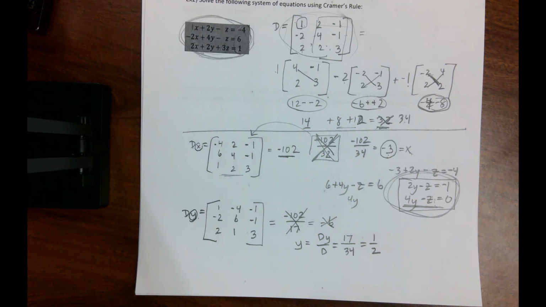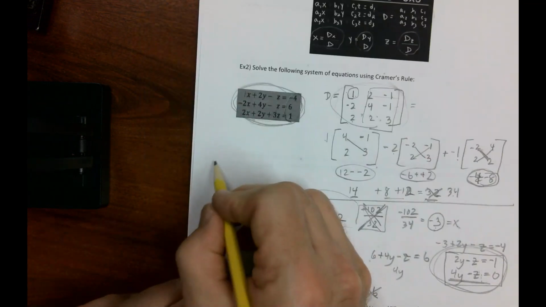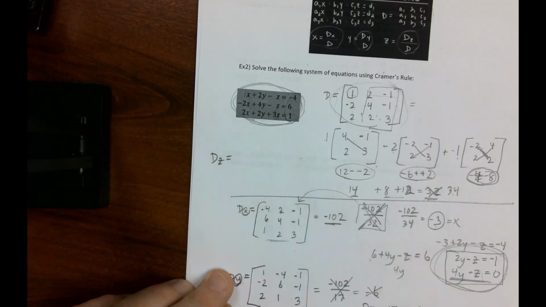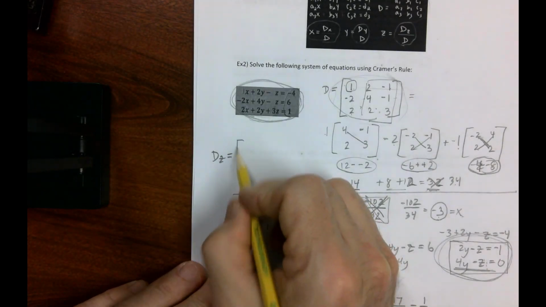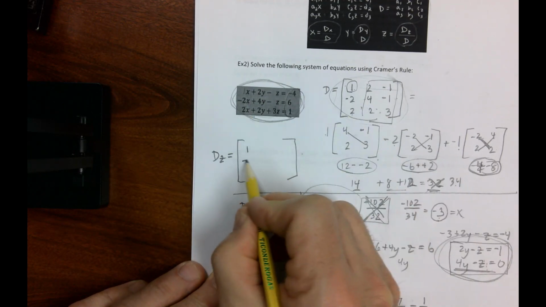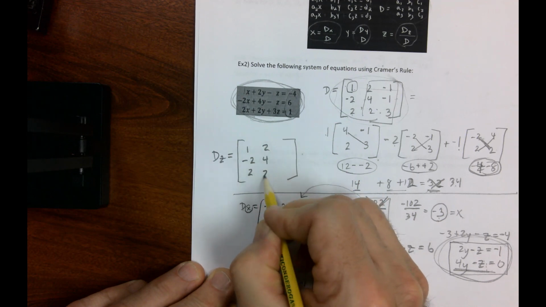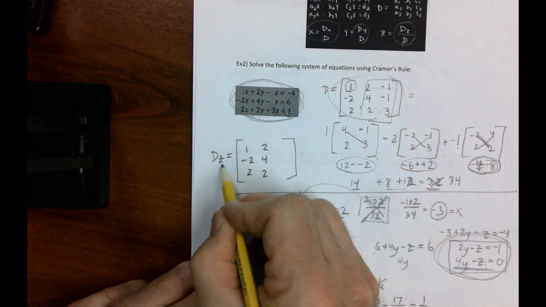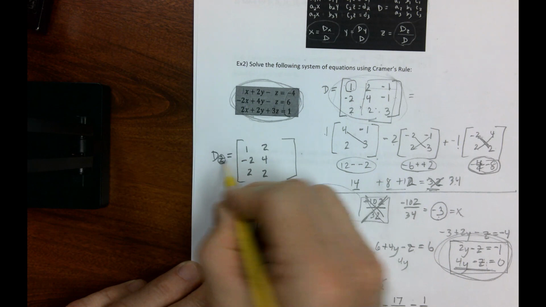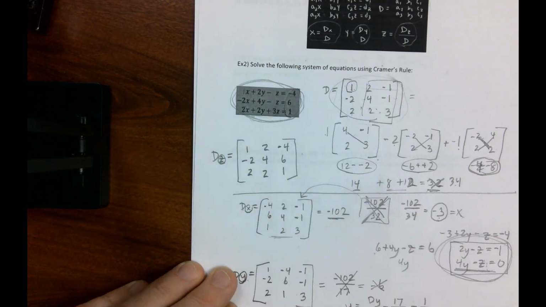So now, let's see what we get for dz. So I'm going to set it up right here, dz, then pause. So my x column stays the same, my y column stays the same. Now my z column becomes my constants. That's what that's telling us. So negative 4, 6, 1. I'll be right back.